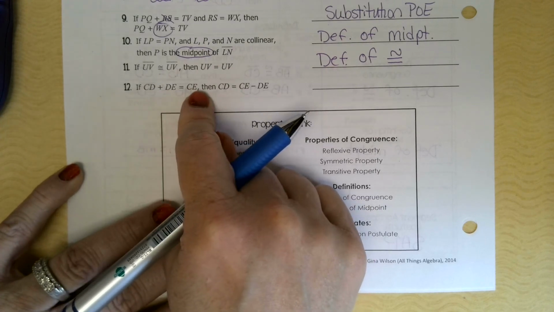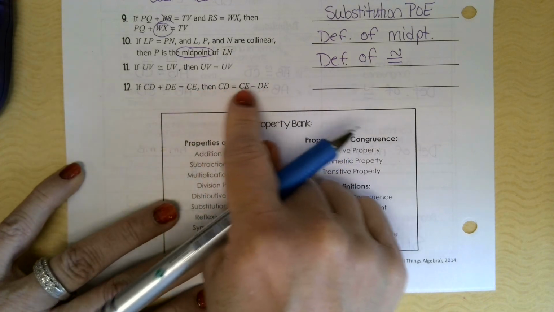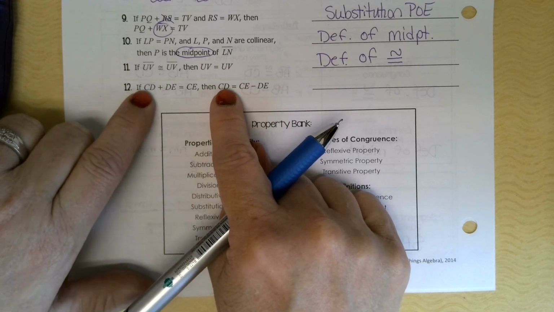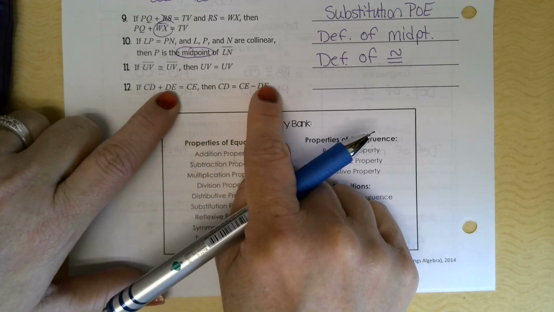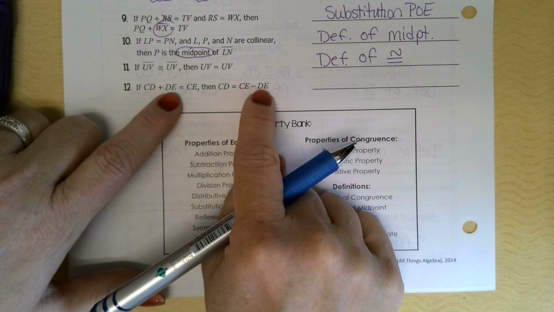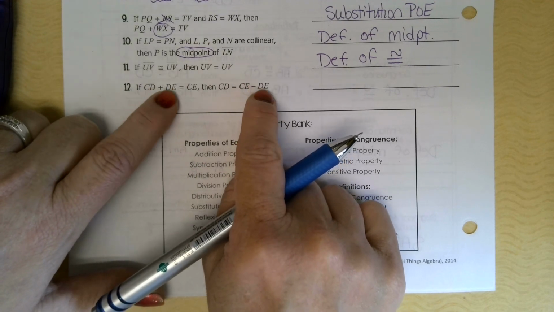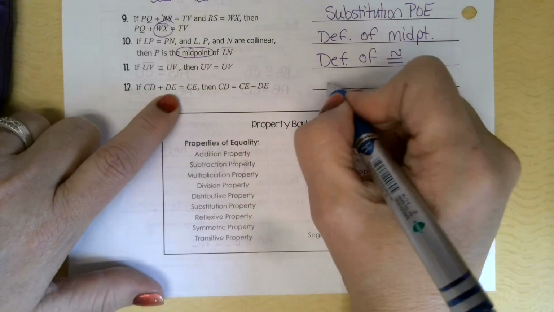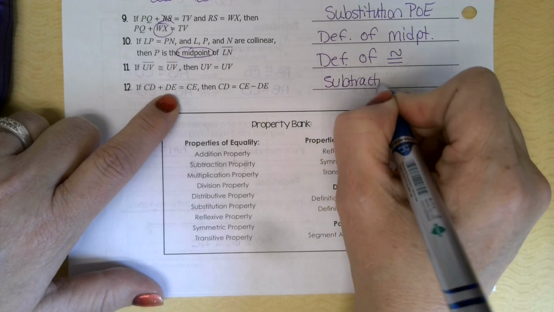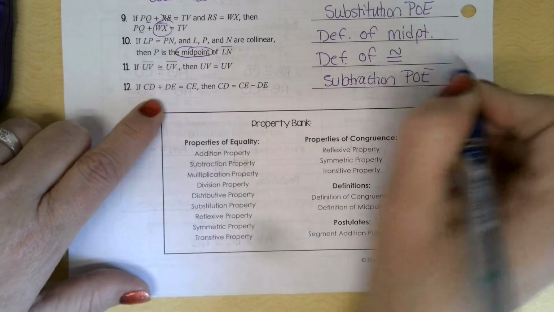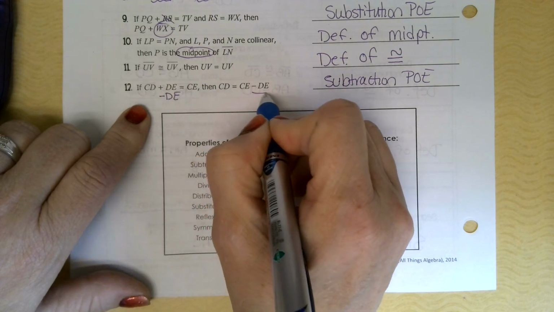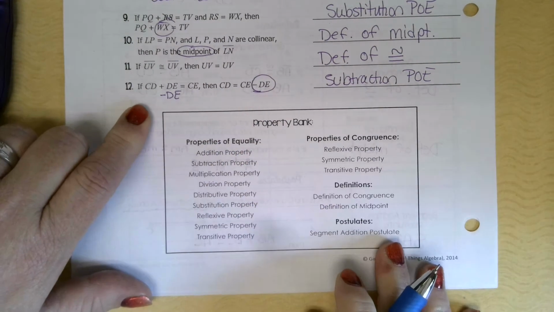segment addition postulate. But wait, we've got to see what happened from here to here. Notice the CD is the same. The DE has moved over here, and now it is minus DE. So how did they get the DE to move from over here to over here? They subtracted it. So this is the subtraction property of equality. Because if I show you this, they subtracted DE from the left, and they are subtracting DE from the right.